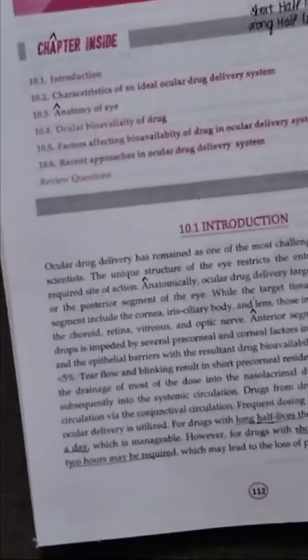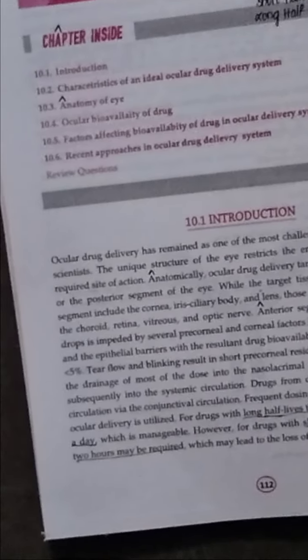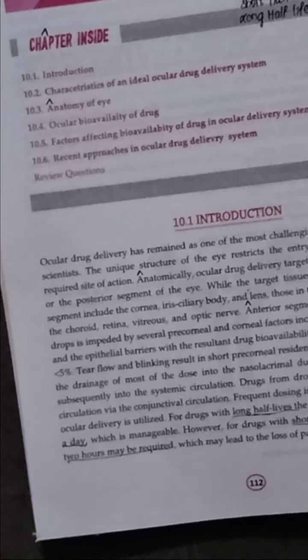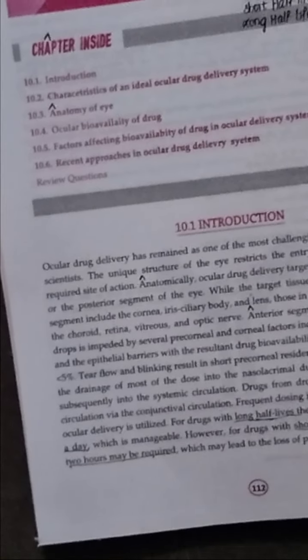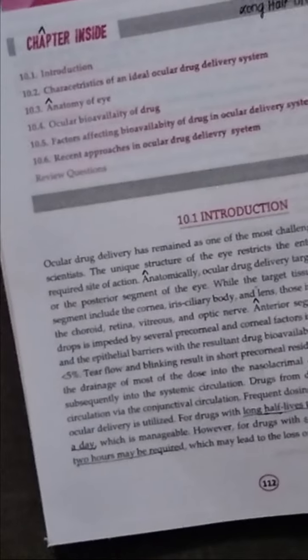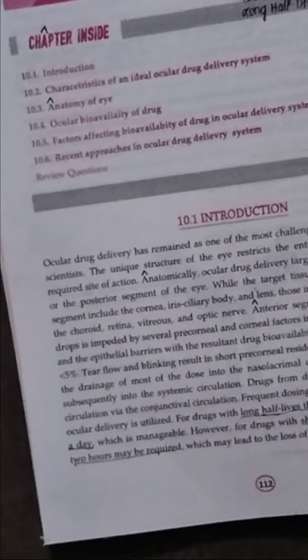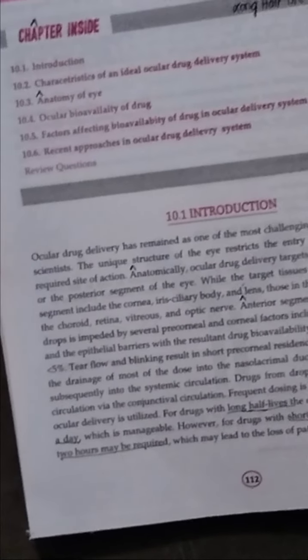Some ideal characteristics of an ocular drug delivery system: it should be able to provide therapeutic concentration of the drug at the target tissue, overcome the blood barriers, and have minimal systemic effects.